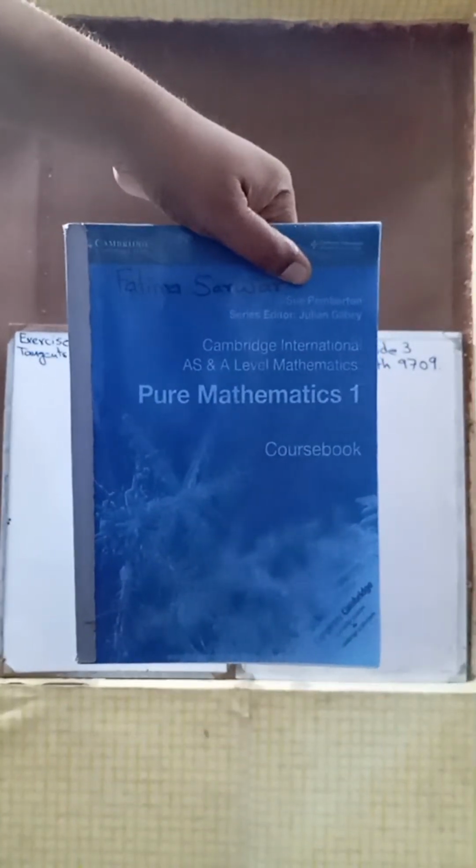We are doing the solutions of the Paper 1 course book. We are solving the course book, and the book we are following is this book. This is the book we are following. The credit goes to that.